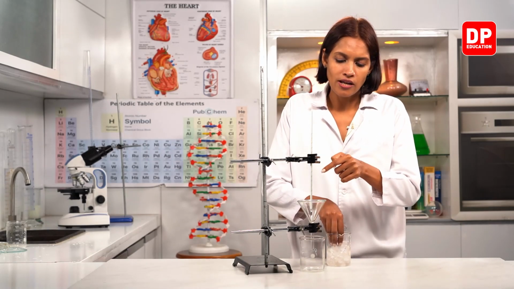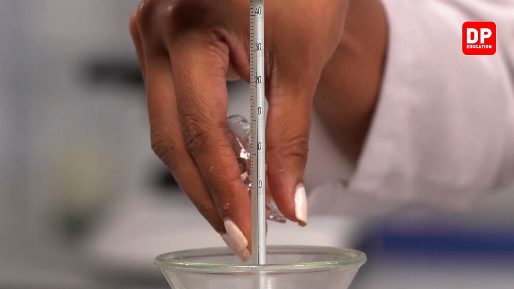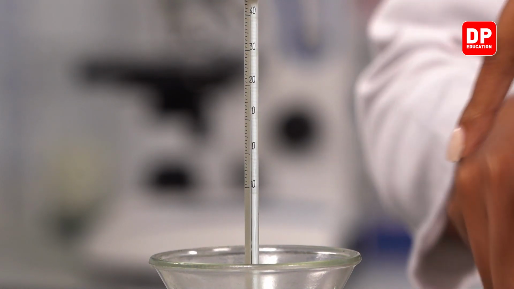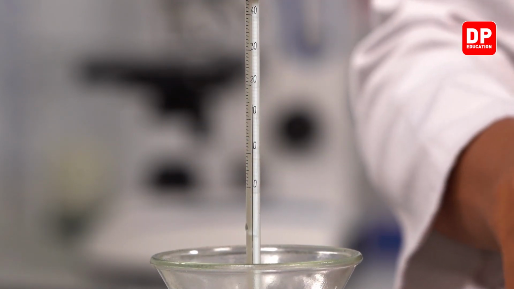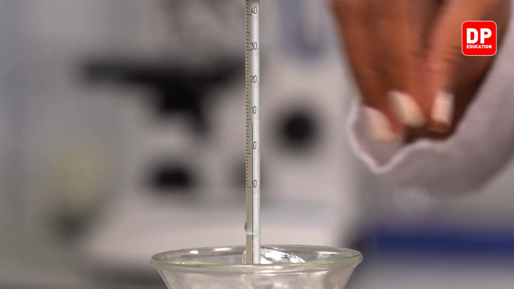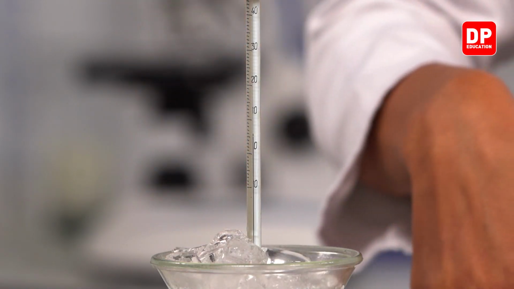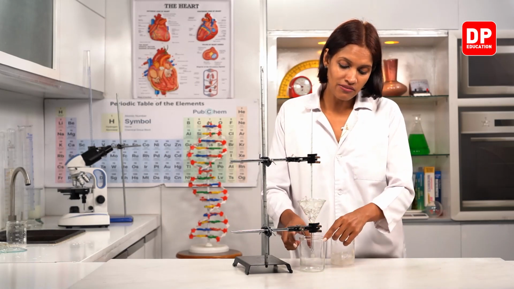Carefully observe what happens to the thermometer reading. Remember, when we put ice, the entire bulb should be covered with ice. Right? So earlier the beaker was empty.